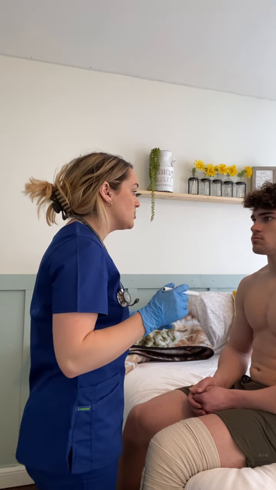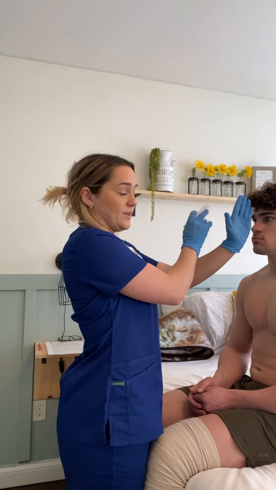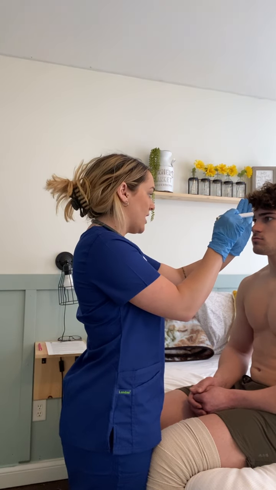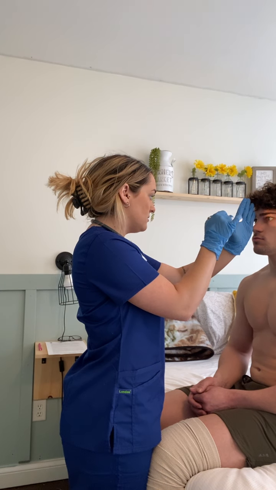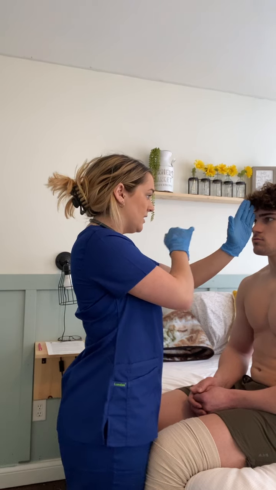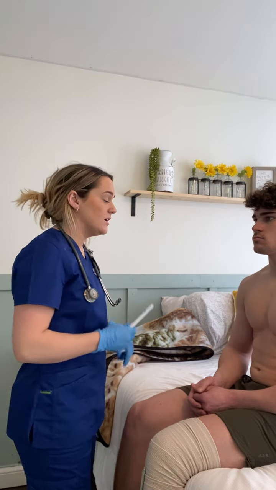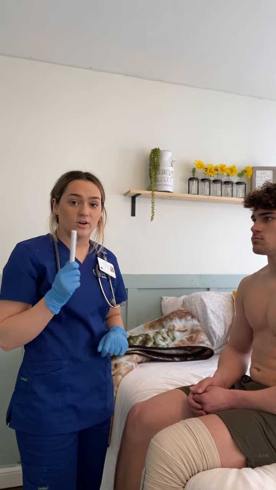So now I'm going to do indirect light. I'm going to shine it into this eye and make sure that the opposite eye does contract, which it did. I will do it to the opposite side, and they did both contract. So they are both reactive to light. Now I'm going to check for accommodation.